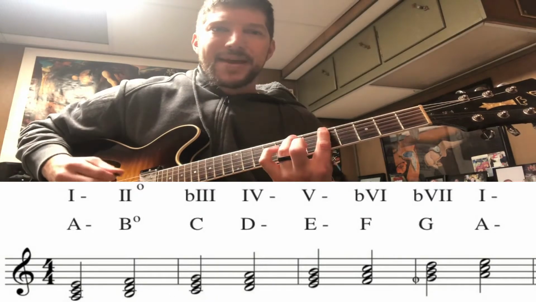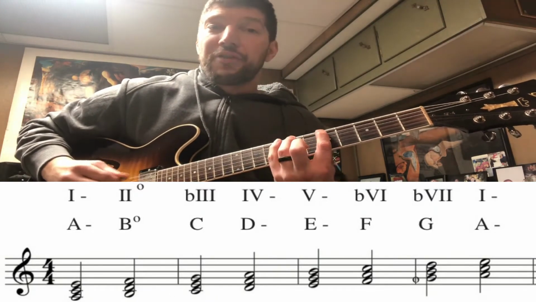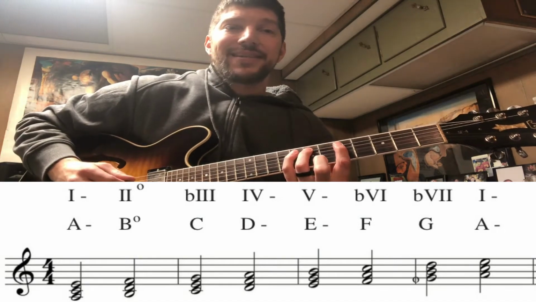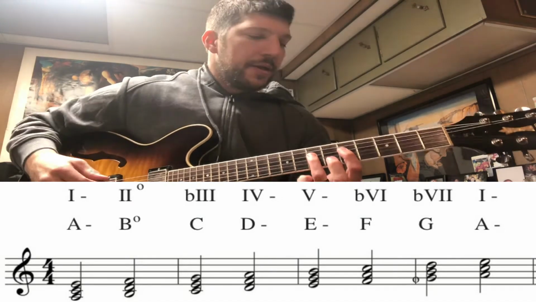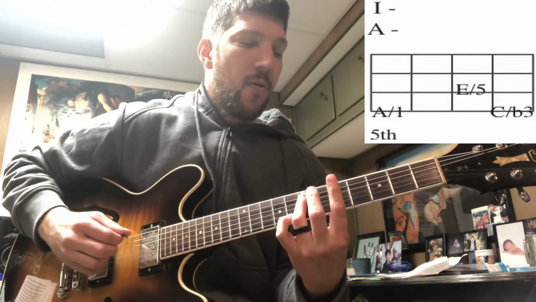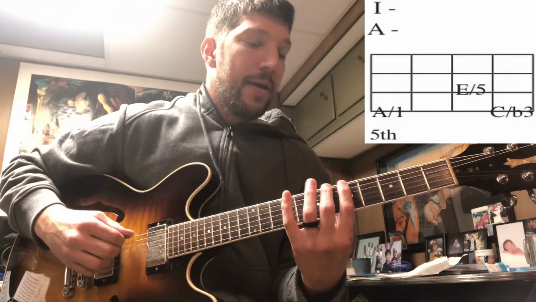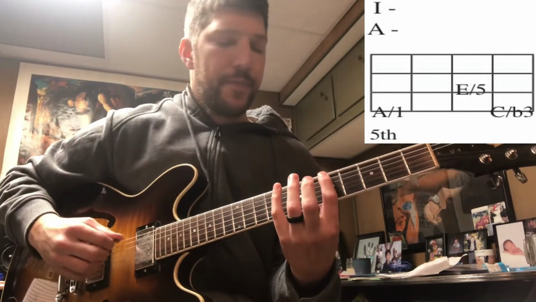So we have A, B, C, D, E, F, G, A, or 1, 2, flat 3, 4, 5, flat 6, flat 7, 1. Now if we build a triad from the 1, A, C, E, or 1, flat 3, 5, this is what we call our 1 chord, which in this case is going to be an A minor triad because the third happens to be a minor third. It's 3 half steps from the root: 1 half step, 2 half steps, 3 half steps. So we know that's a minor third shape, which makes the chord minor.